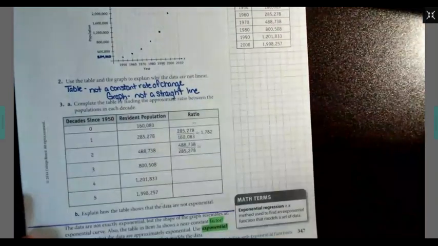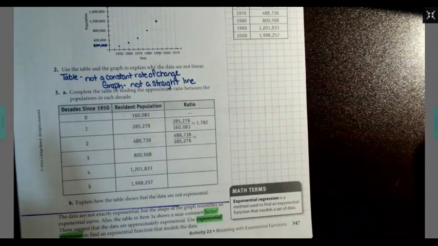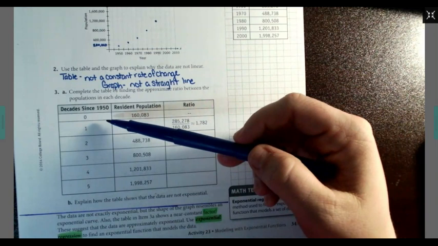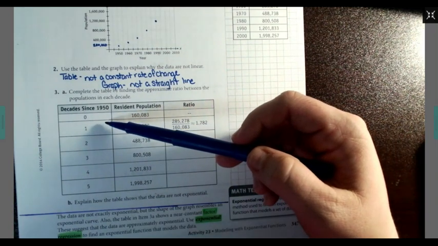Number 3. Complete the table by finding the approximate ratio between the populations in each decade. So over here, they counted decades since 1950.